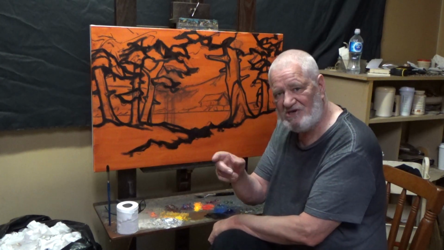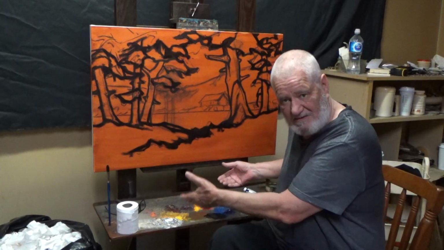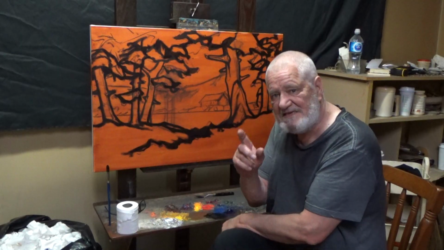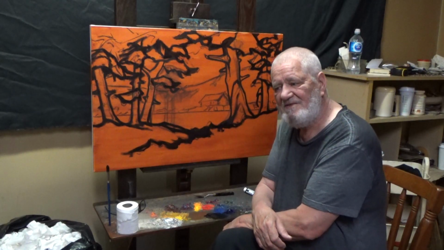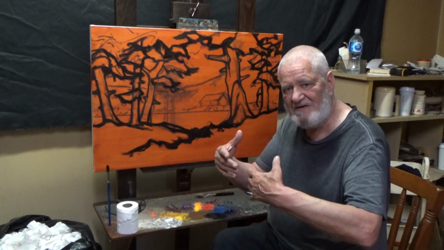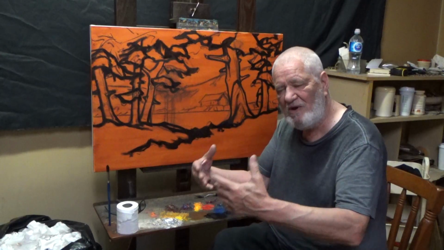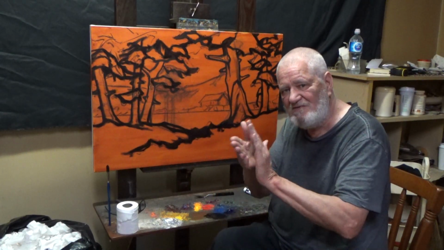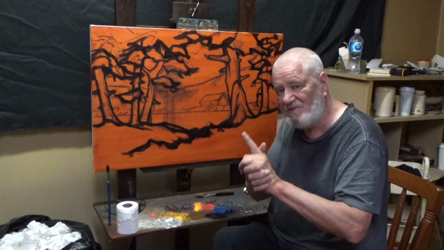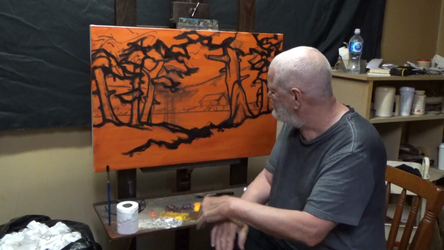Then I'll take a brush and I'll take my paint. I'll add some linseed oil to it then, because we have very fat, very oily paint now going over paint that is not quite as oily. So we'll have really good chemical adhesion as well as mechanical adhesion.